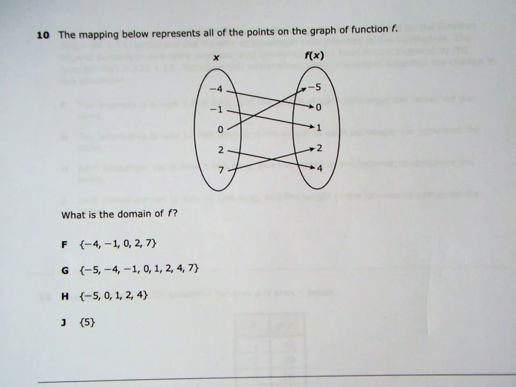So now we're almost done, 44 more problems, and then I'm done.